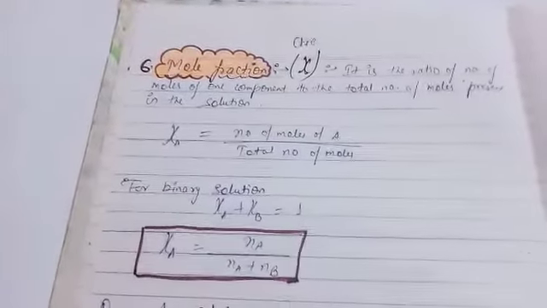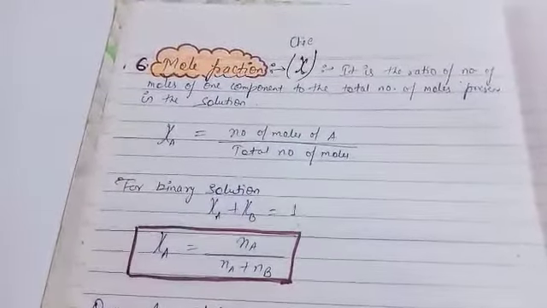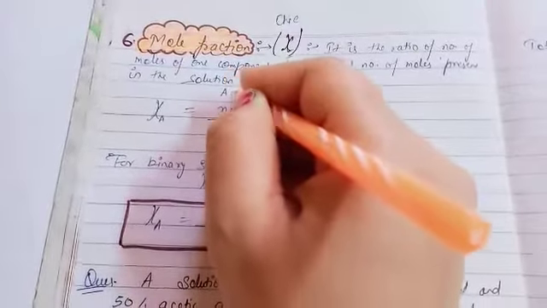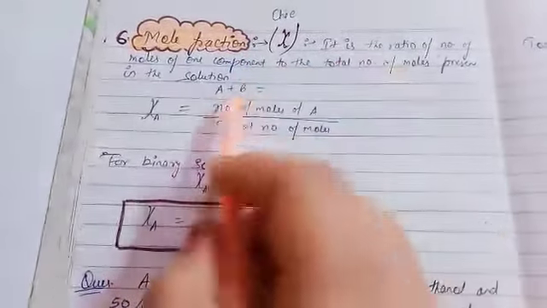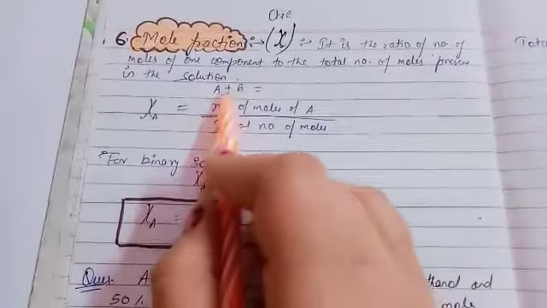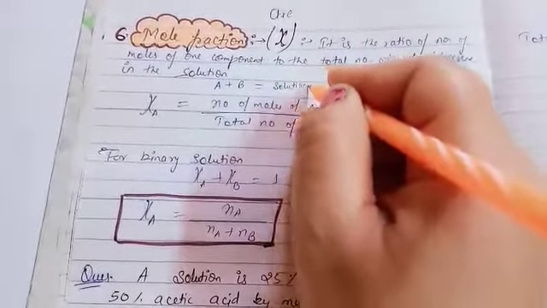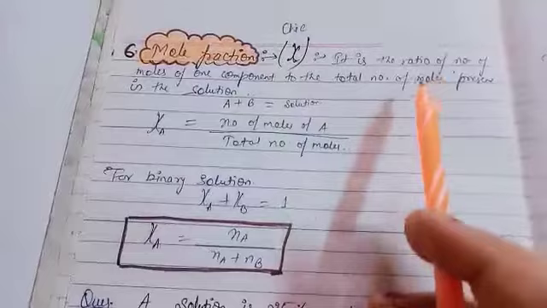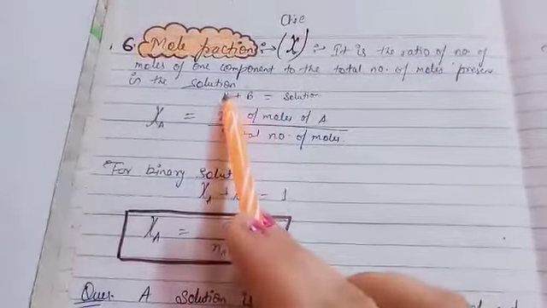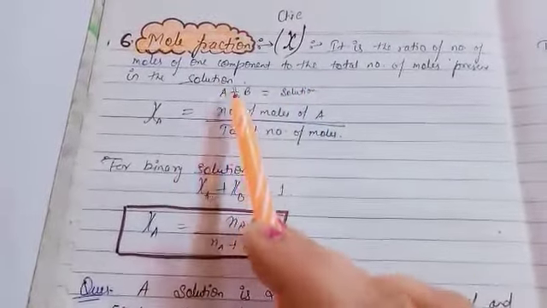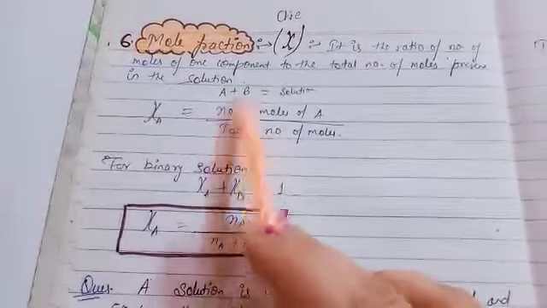Basically, mole fraction is the ratio of the number of moles of one component to the total number of moles present in the solution. Suppose for the formation of a solution, generally we have two components only, A plus B. When both combine, they form a solution. Then it is the ratio of the number of moles of any one component, either A or B, to the total number of moles present in the solution. Total number of moles means that of A and B.